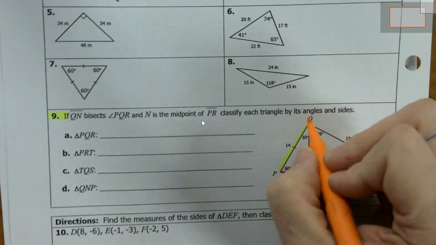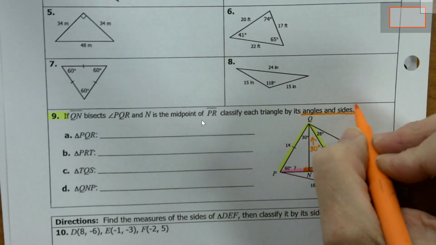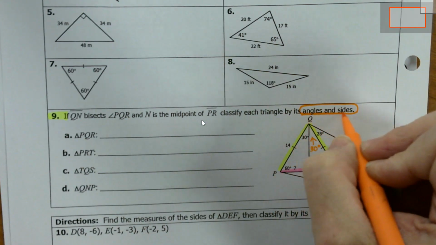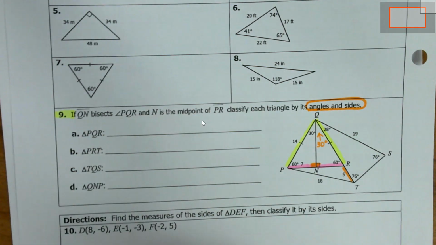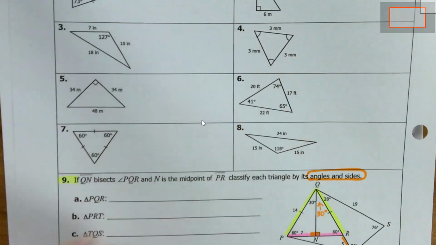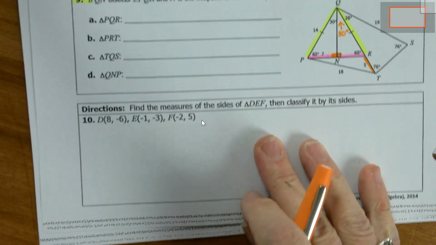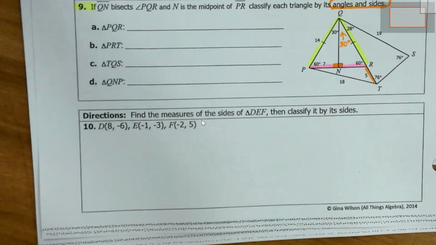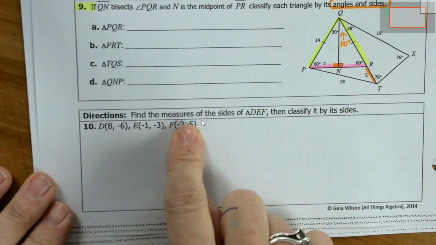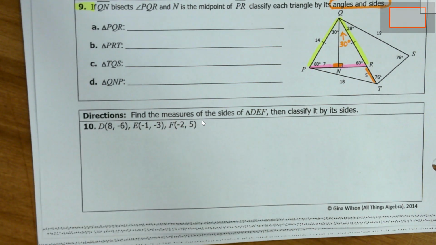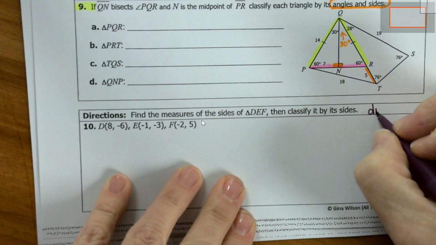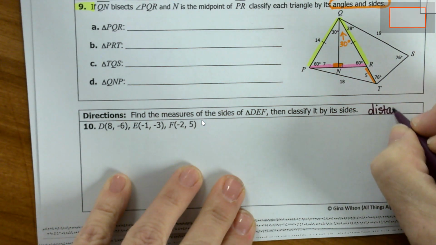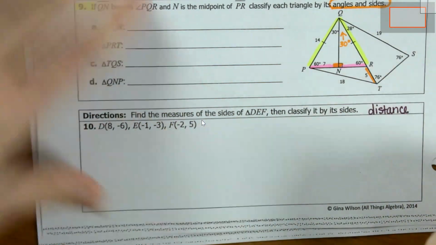So in number 9, you are classifying by angles and sides. So it'll have 2 names for each one of them. Okay, same thing on 1 through 8. And then let's talk about number 10. We are not going to draw this and measure it. We're not going to graph it. We're basically going to use distance, and that distance formula from Unit 1.